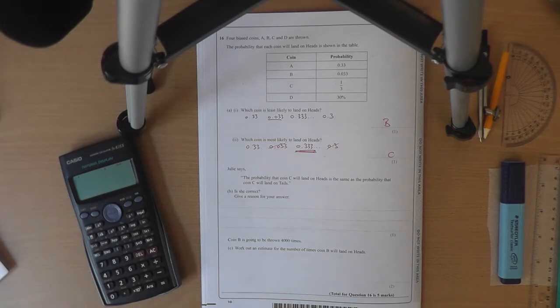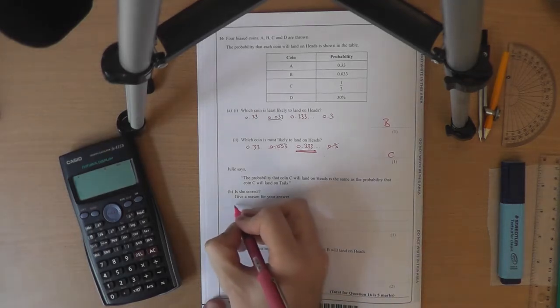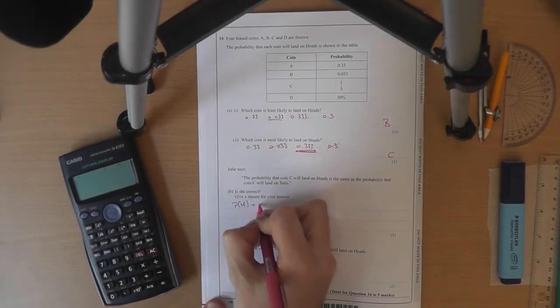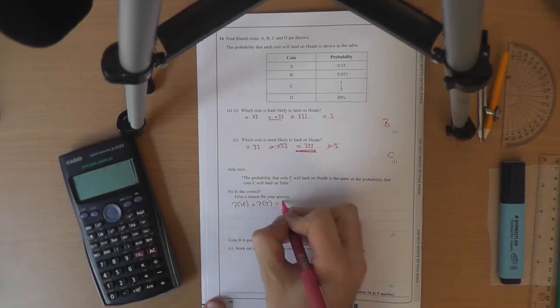Okay, when you think about a coin toss, there are 2 possible outcomes, ignoring the fact that the coin could land on its side, because the chances of that are so small we can pretty much ignore it. The coin will either land on heads or tails. That means the probability of heads and the probability of tails should add to 1. So probability of heads plus probability of tails must equal 1.